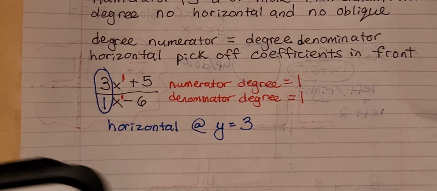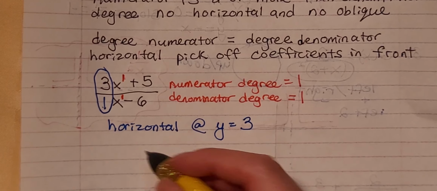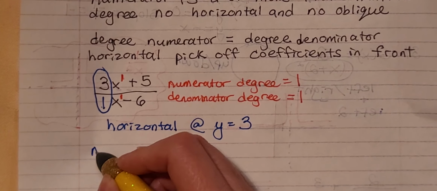And then you need to find the vertical asymptote. Okay, so for the vertical asymptote, you set the denominator equal to 0. You will need to memorize that too.